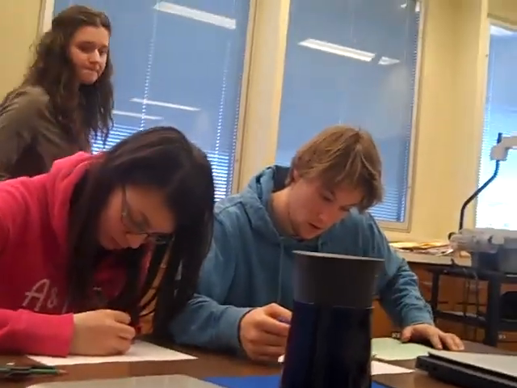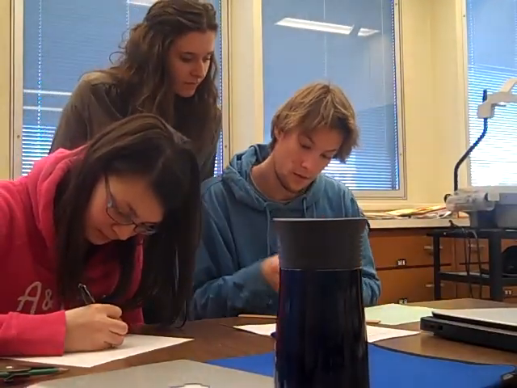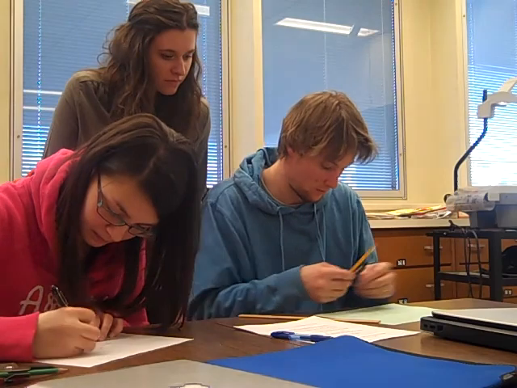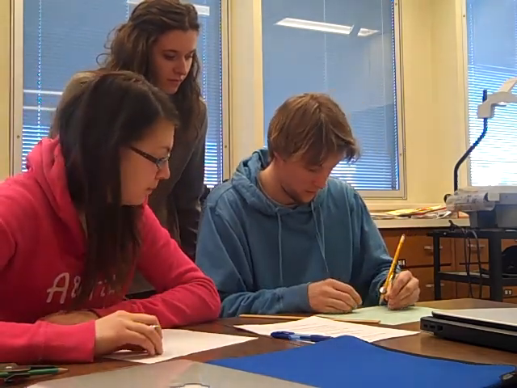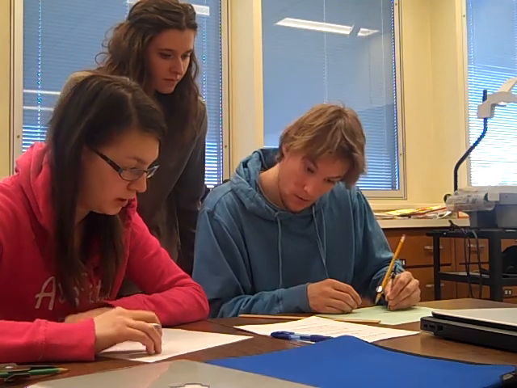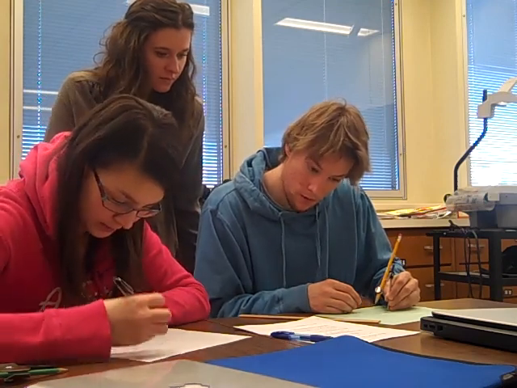Without changing the compass width, place the compass point across the first arc. Make point P anywhere outside of your current. Draw an arc across both sides.